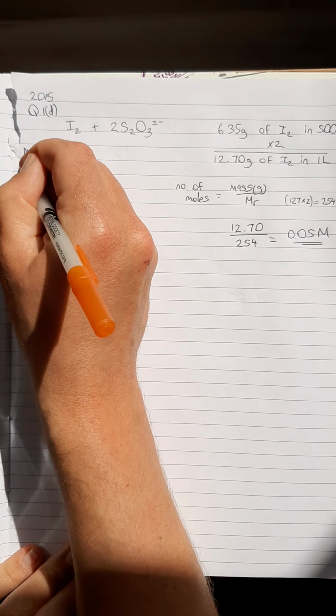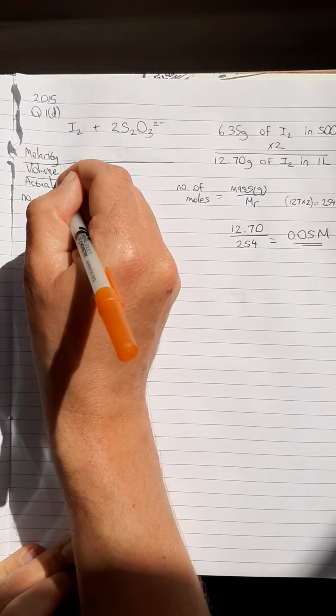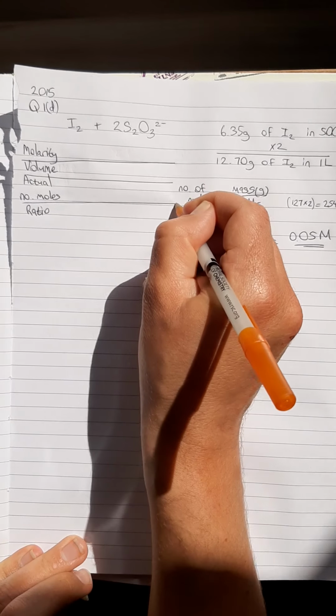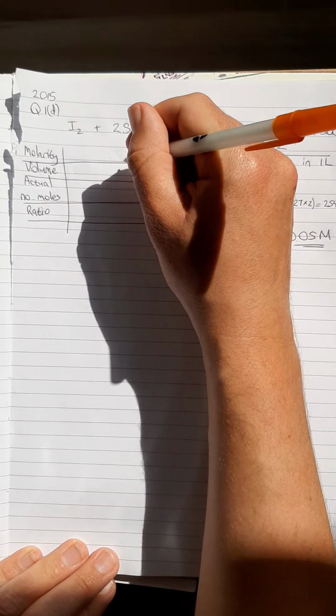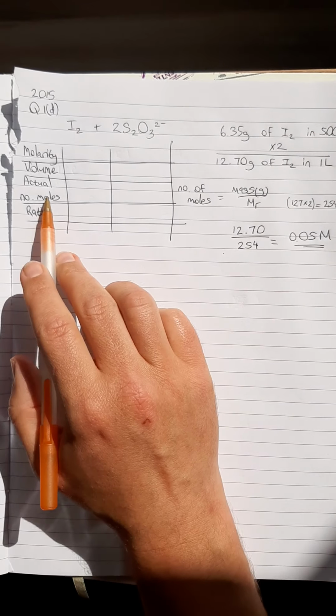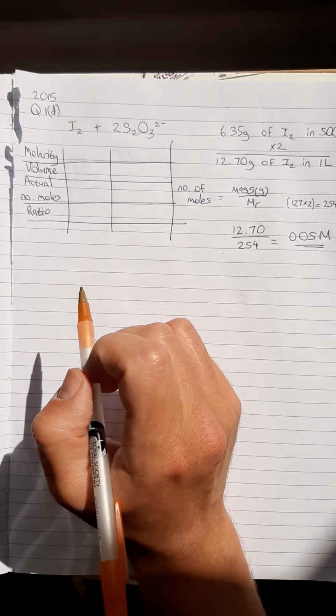So this is the table that we use for all of the titrations, which is handy because along the way, this method is called the method of first principles. Along the way, we find the actual number of moles that are reacting.